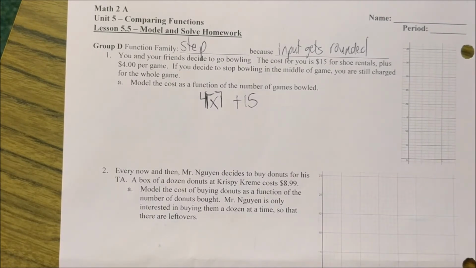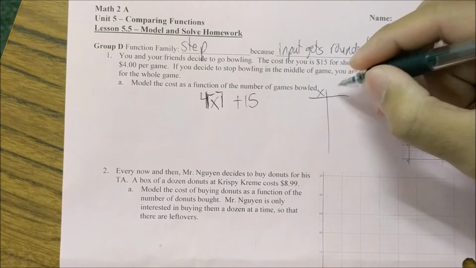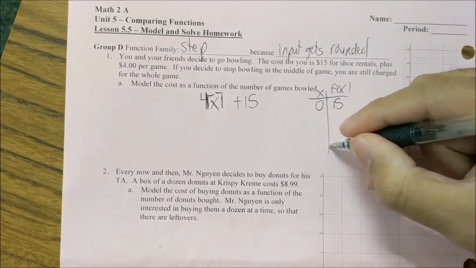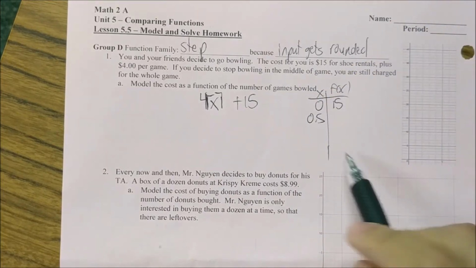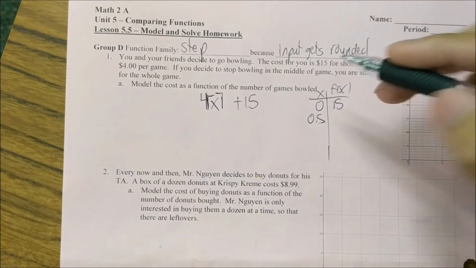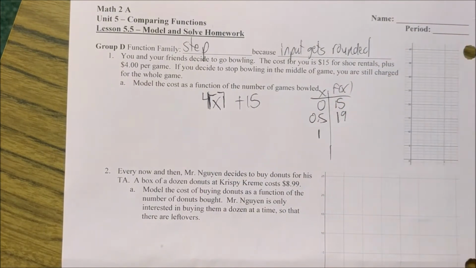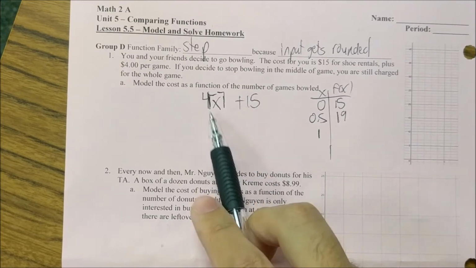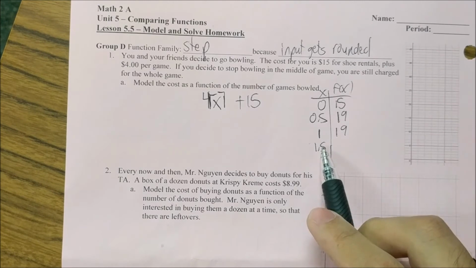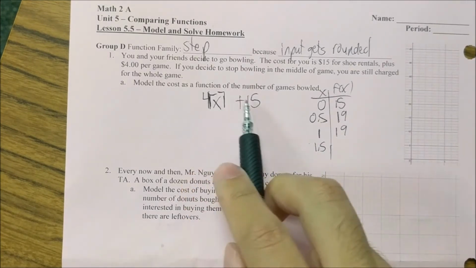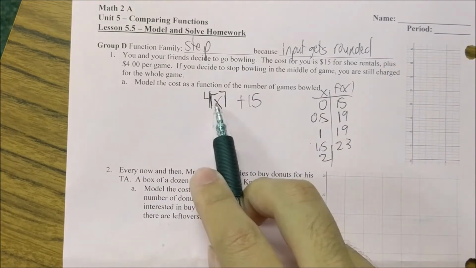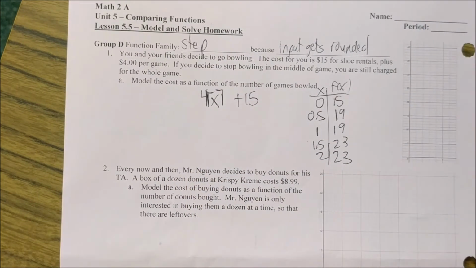Okay, so what would this look like? Well, maybe a table of values would help. Okay, so 0 games, you still pay $15 for the shoes. Half a game, they charge you for 1 full game, so 15 for the shoes plus $4 for that game. 1 full game, again, 15 for the shoes, 4 for the game. 1.5 games, they charge you for 2 games, so 4 times 2 is 8, plus 15 is 23. 2 full games, 2 times 4 is 8, plus 15 is still 23.